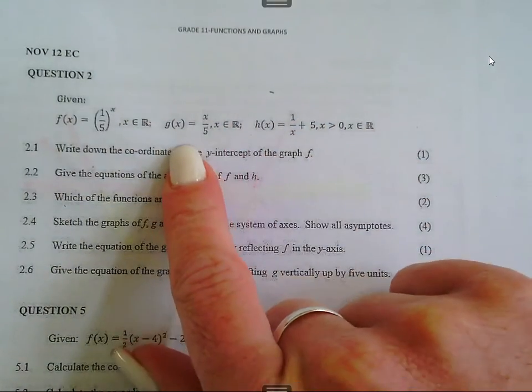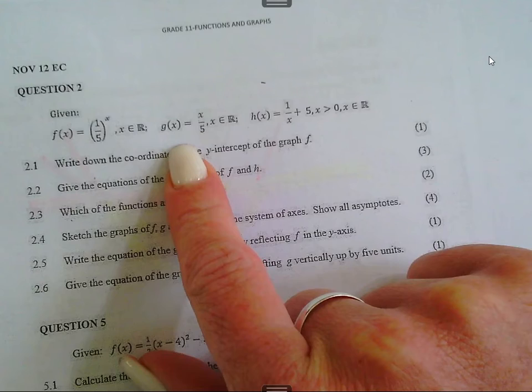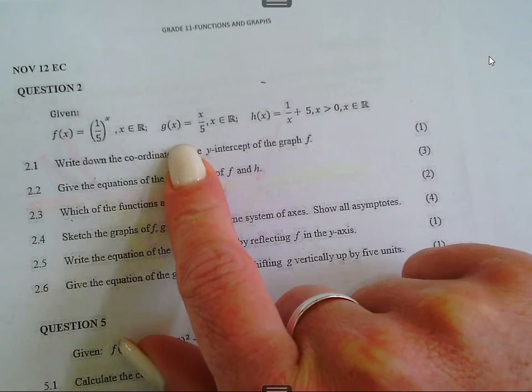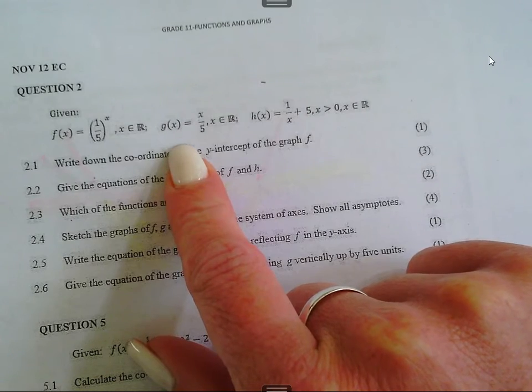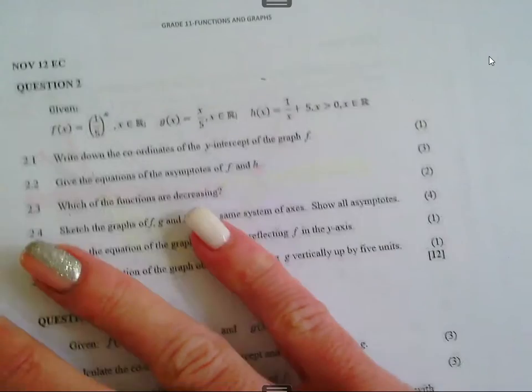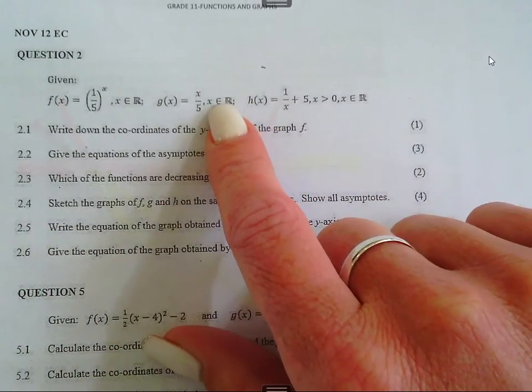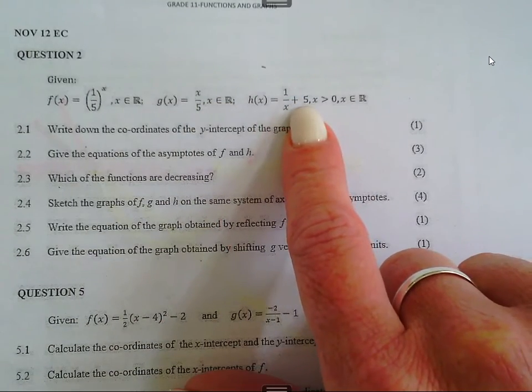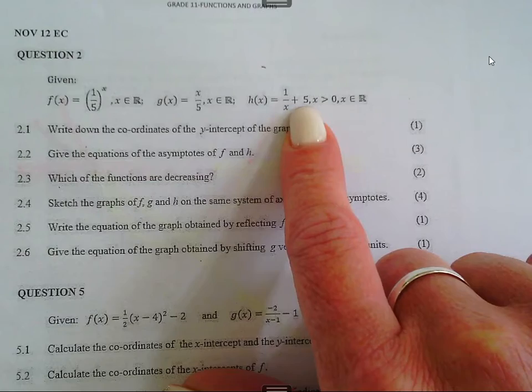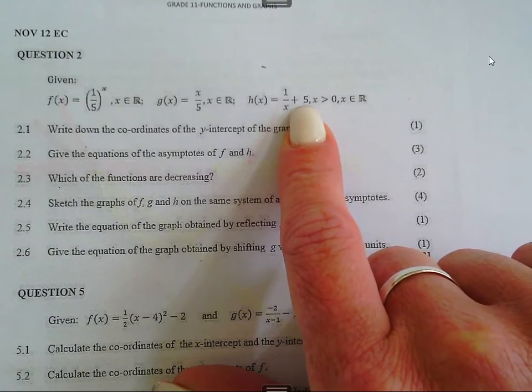This one is a straight line. X over 5, it's a straight line. Do you agree with that? It's like saying I have a fifth x. Is that graph increasing or decreasing? That straight line is positive, so it's increasing. The hyperbola is positive, so it's in the first and the third quadrant.